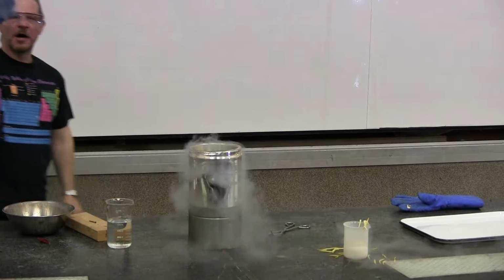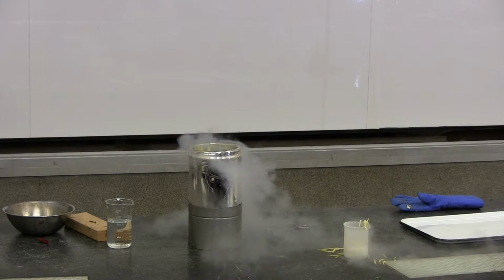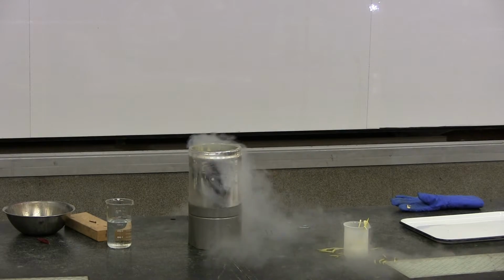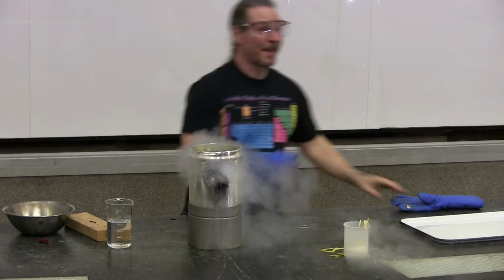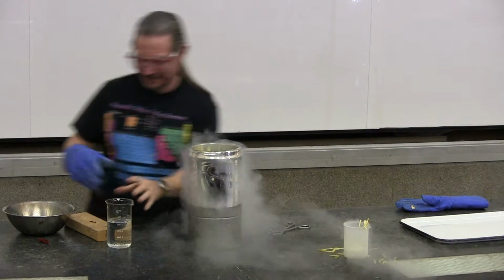Okay, it's still blue, it's still round. Doesn't bounce so well. Oh, but wait, there's more.